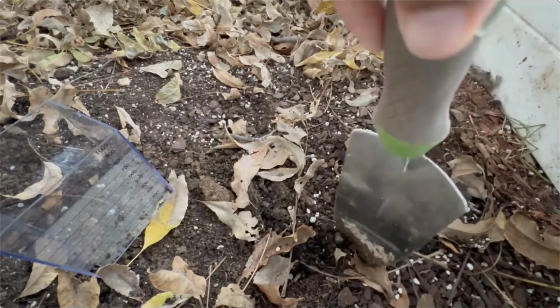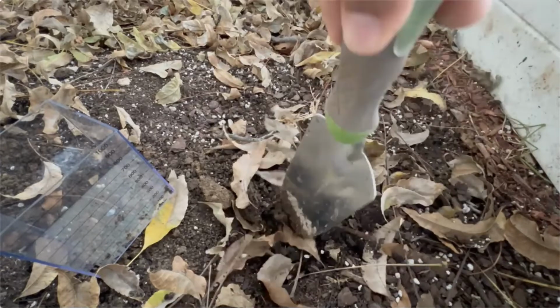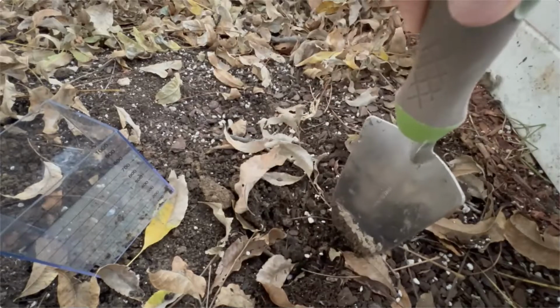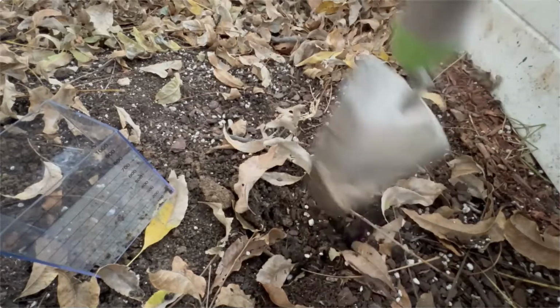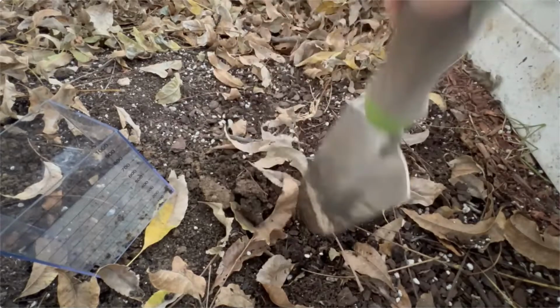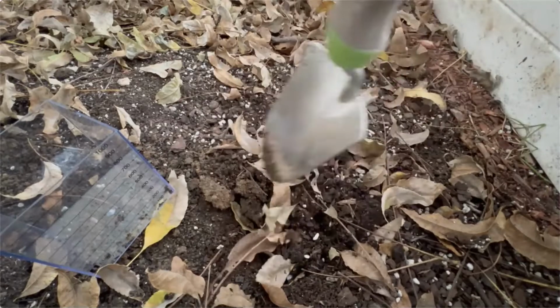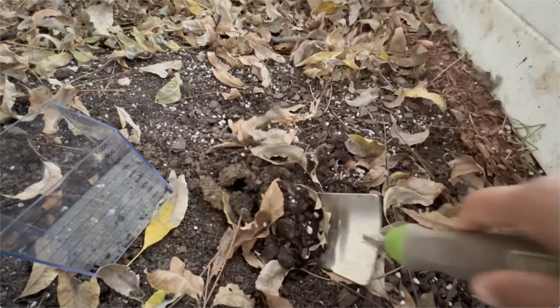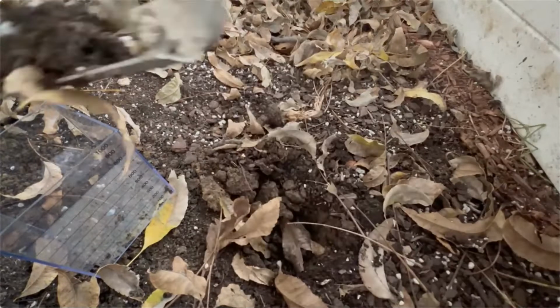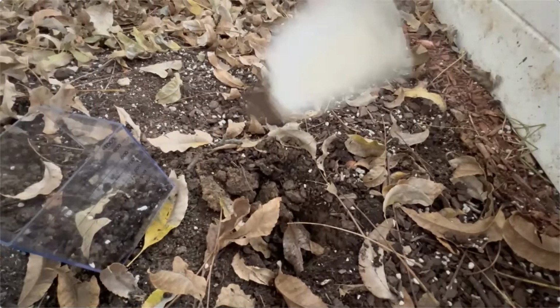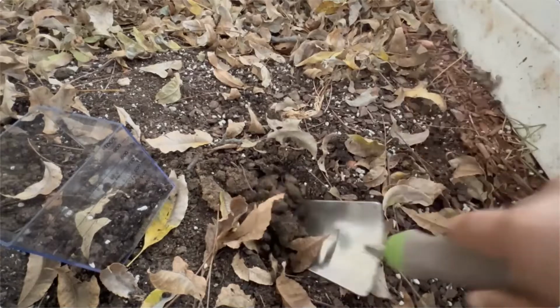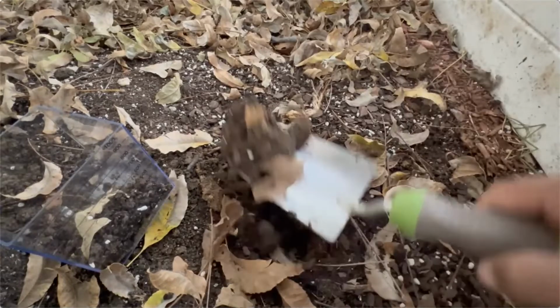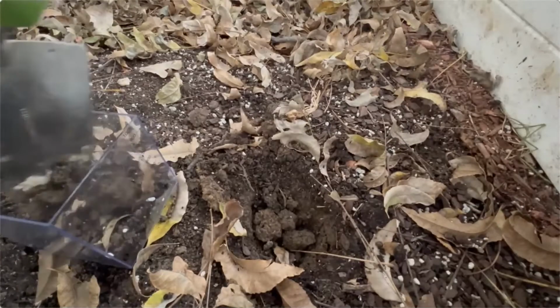All right, friends, so the first thing I'm going to do is grab a sample of soil so we can answer that first question. What is soil? So we're going to examine the contents of the soil to figure that out. So let's grab our sample. And we're also going to see if we can find any interesting animals living in the soil.